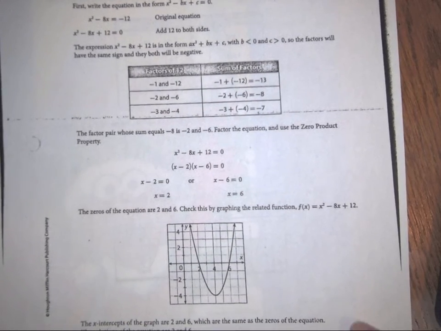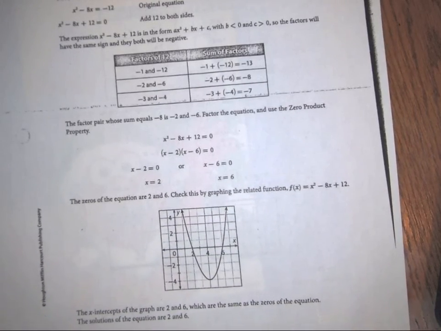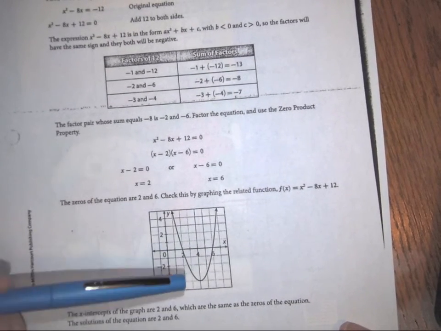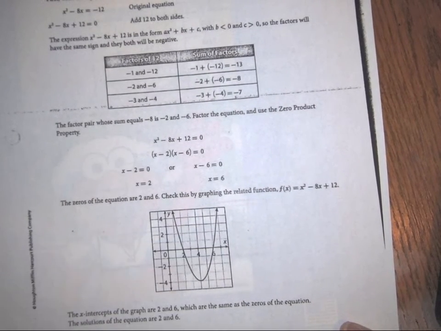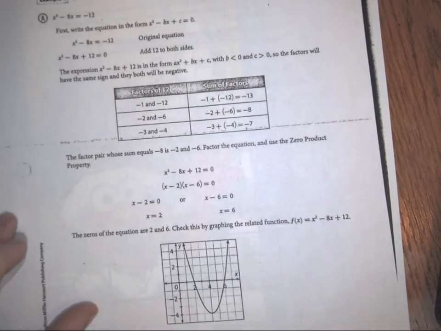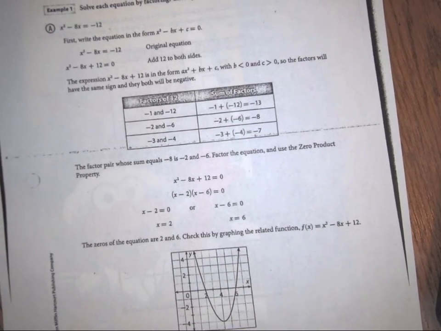To check our work, we can graph the function or we could substitute them back in. Here they've graphed it and they see, in fact, my intercepts are at 2 and 6. So we're going to go ahead and work through a problem together following that same process.